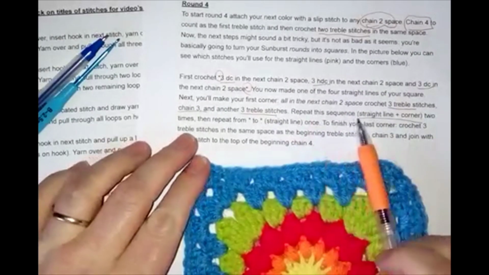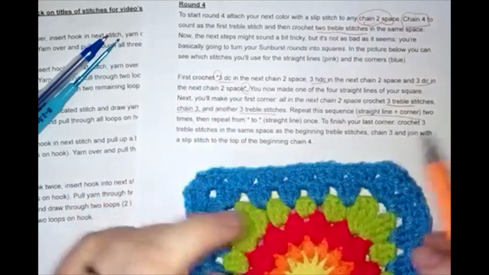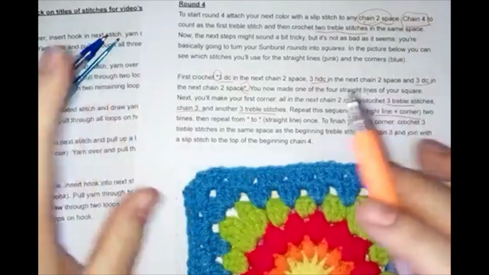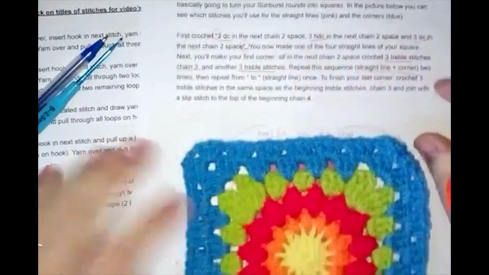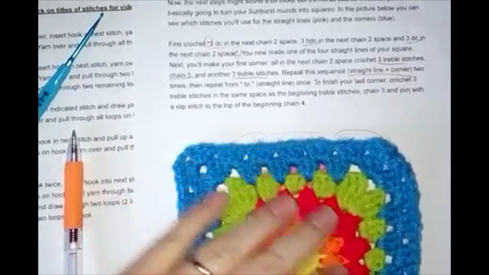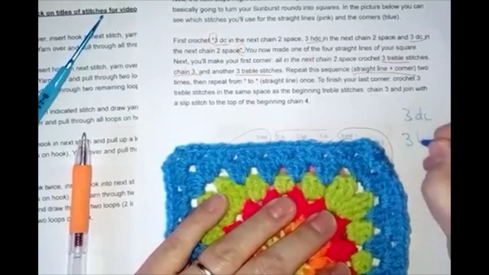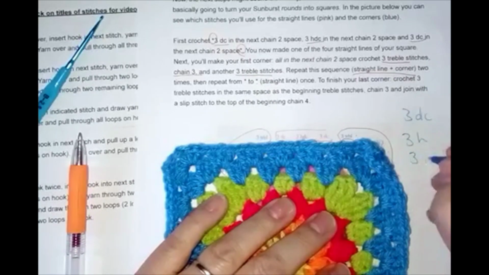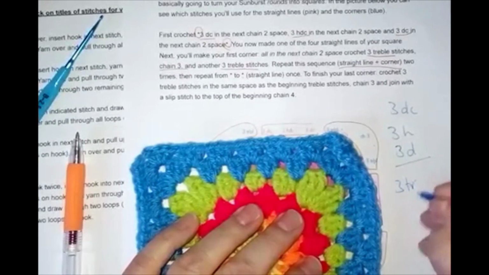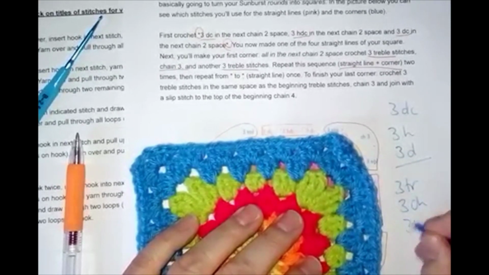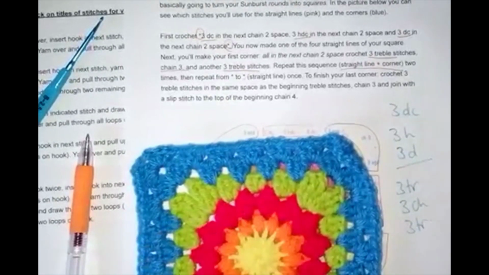And even though this says about repeat this sequence, straight line, corner 2 more times, then repeat from here to here, and then finish your last corner and do this, do this, do this, I know if I can remember these things in my head. So I'm saying to myself, let me get my blue pen. So I'm saying to myself, 3 double, 3 half, 3 double, and then I say to myself corner, and I know it's 3 treble, 3 chain, 3 treble, and I know that's what I've got to do all the way around until I get back to the beginning.